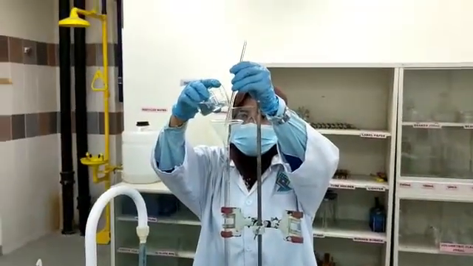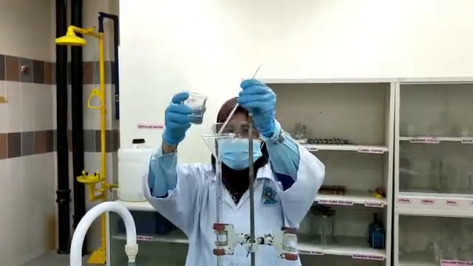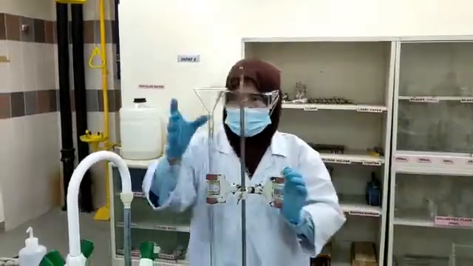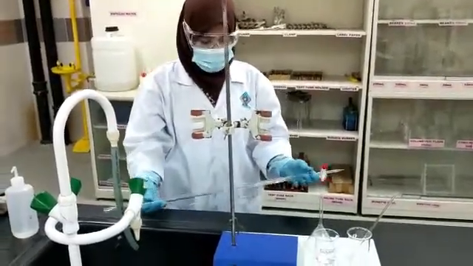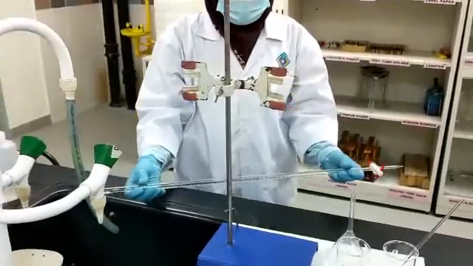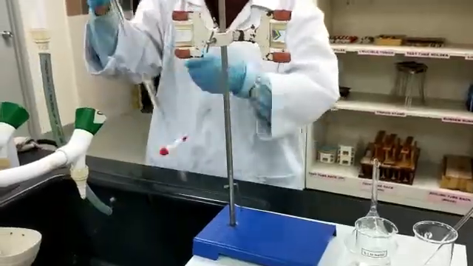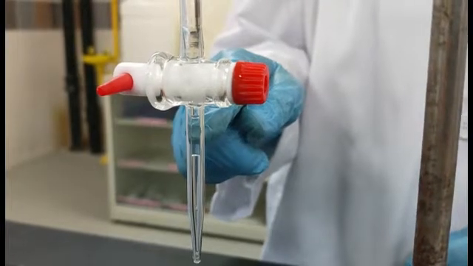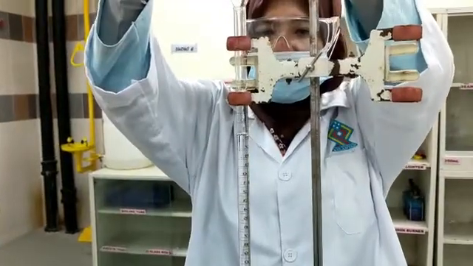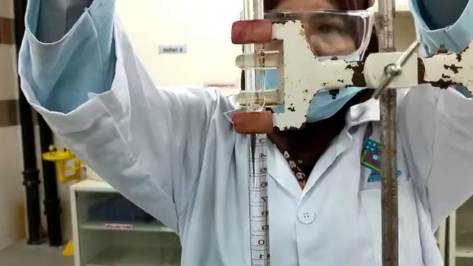Next, repeat the rinse process using a small amount of sodium hydroxide solution. As a precaution, check for the presence of air bubbles inside the burette, especially at the tip. Now, the burette is ready to be used for titration. Use a white background to easily observe the bottom of the meniscus and record the initial burette reading to 2 decimal places.